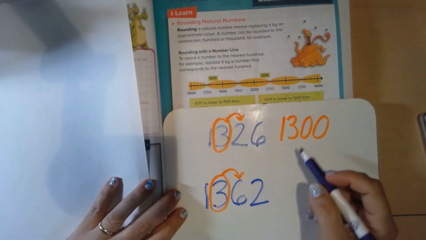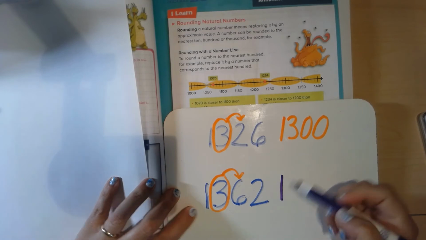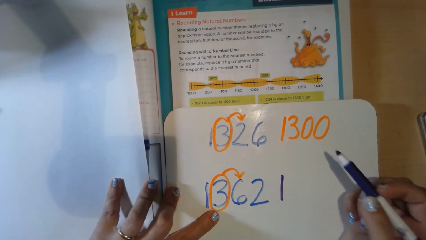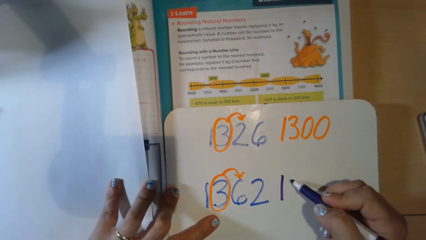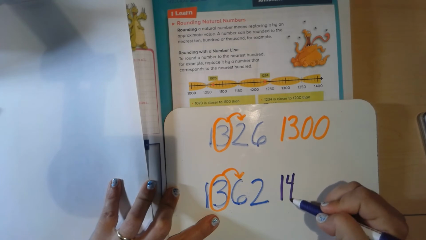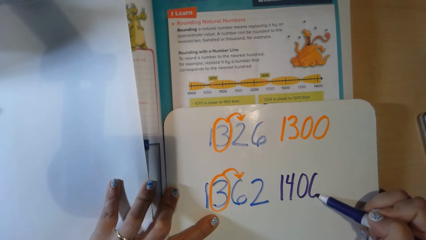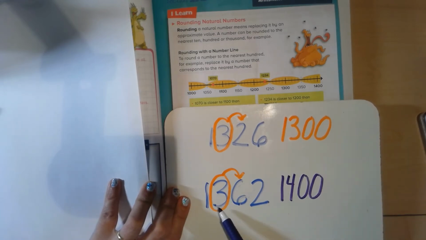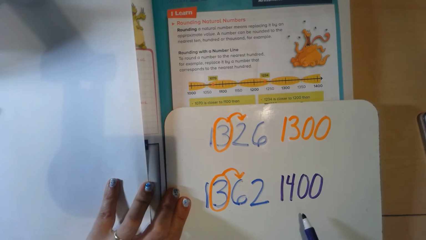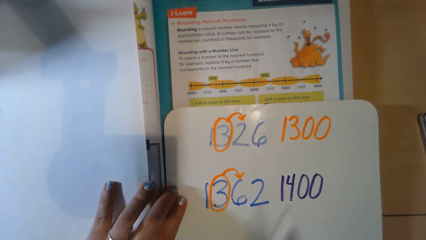So I write the 1,000, but the 3 gets rounded up to a 4. And then I put zeros in my other two positions. So 1,362 is closer to 1,400 than it is to 1,300.